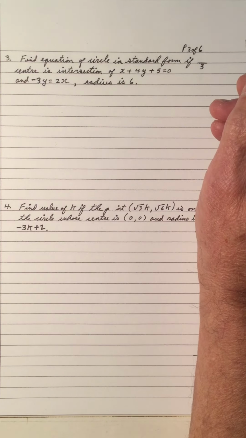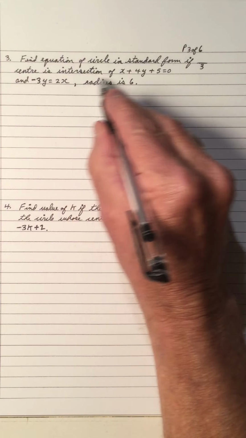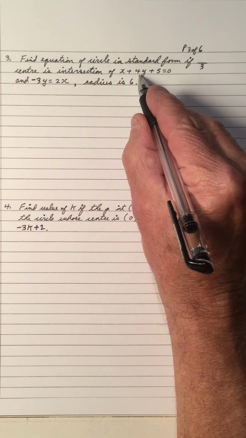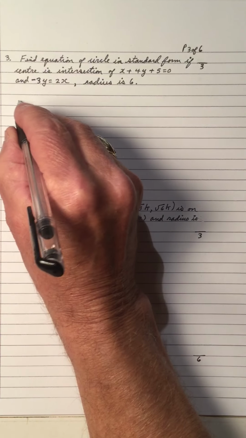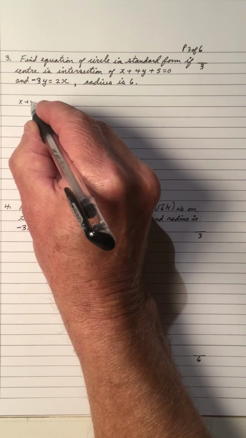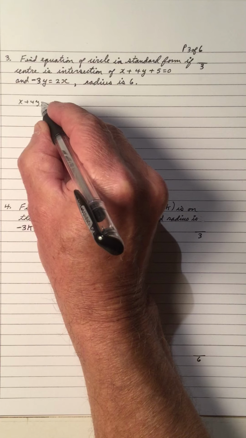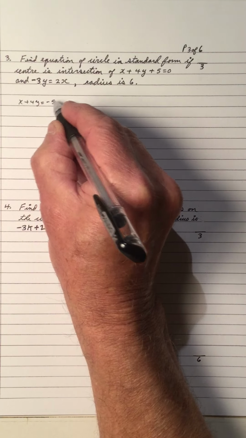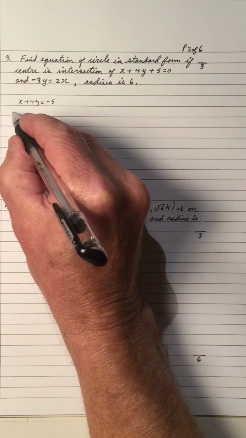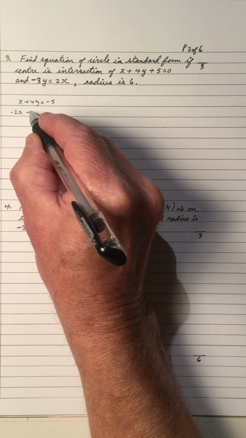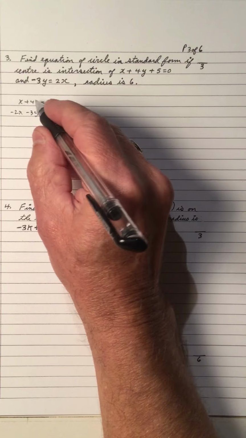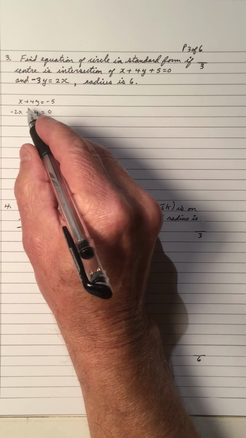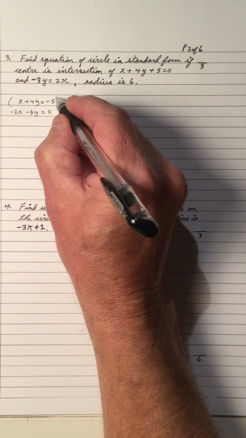So we can solve for x and sub in here, or we can line them up like this. We can go x plus 4y equals -5, and we can line this one up, -2x minus 3y equals 0. Now that we have them lined up, we can eliminate the x's, so we can multiply this equation.